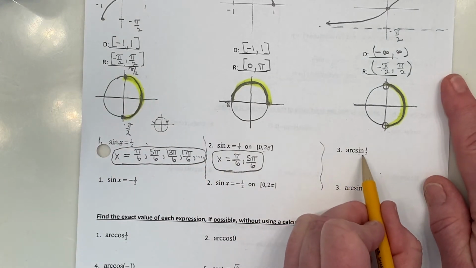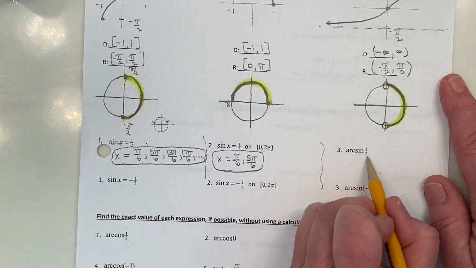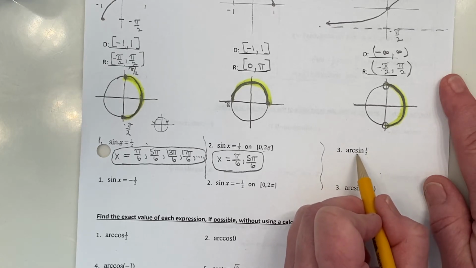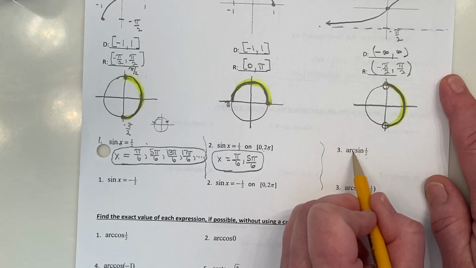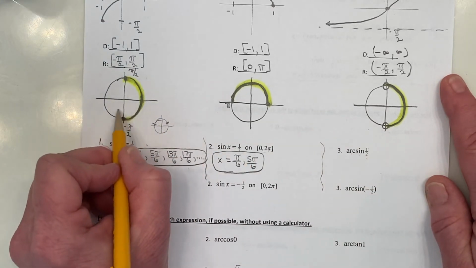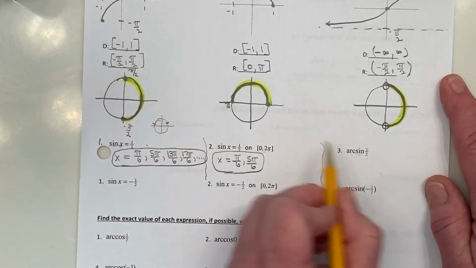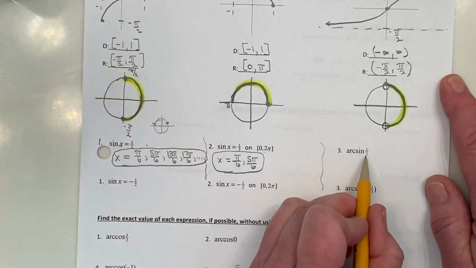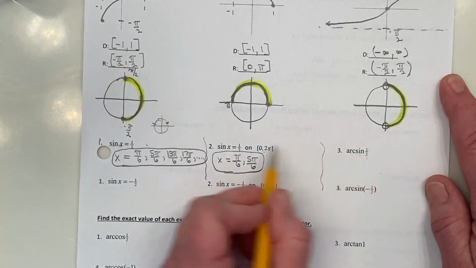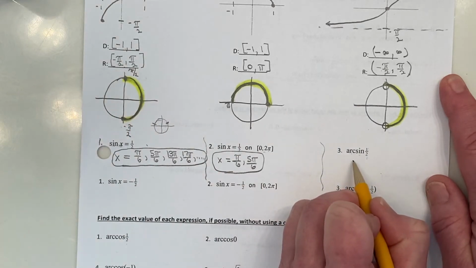All right, let's look at the presentation of number 3. This is read as arc sine of a half, meaning what angle, because that's what arc means, what angle has a y-coordinate of a half? Well, because we're talking about the inverse function, I would think about this unit circle being restricted to quadrants 1 and 4. So if I look at this restricted unit circle, I would ask, where is the y-coordinate? Because sine is y. Where's the y-coordinate 1/2? Well, again, it's at pi over 6.